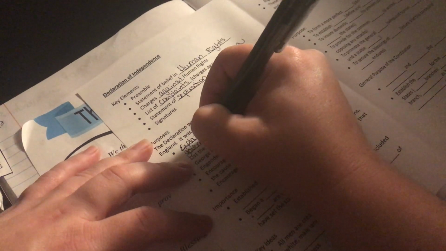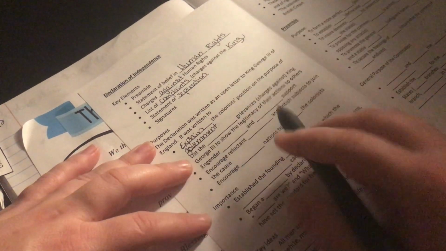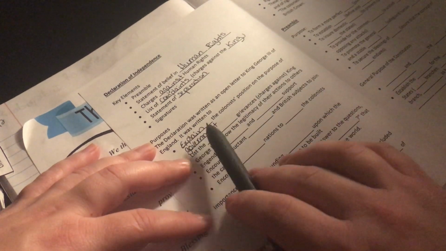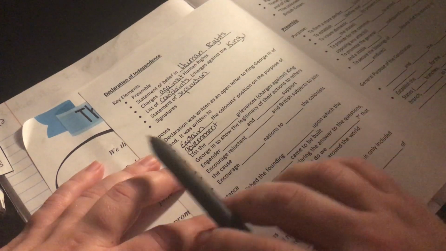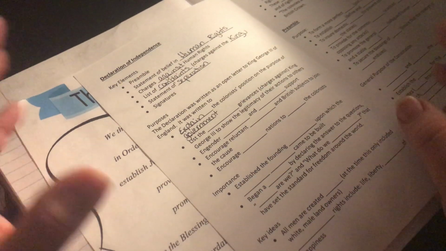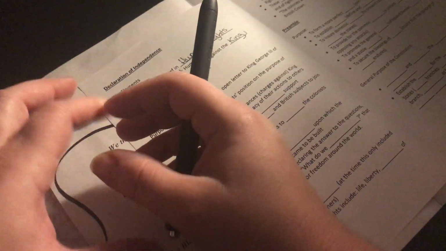So at the time, the people that lived in the colonies did not have any say in the government. They didn't get any choice, anything. They didn't have a say. So we had the colonies who were in America, what is today America, and then over across the ocean we had England.